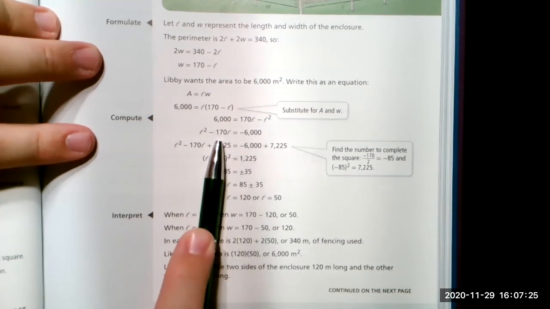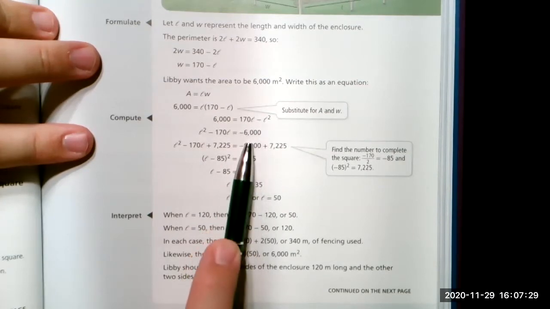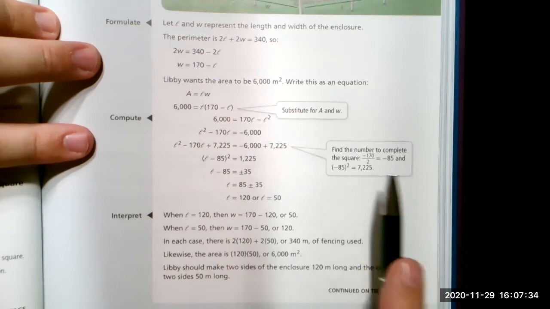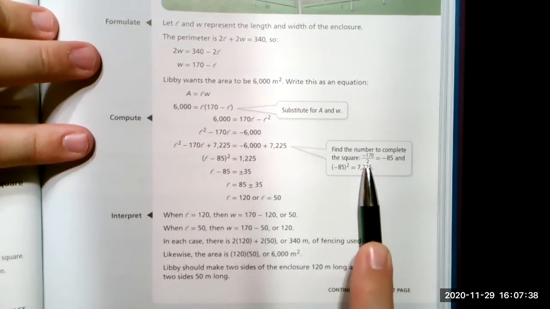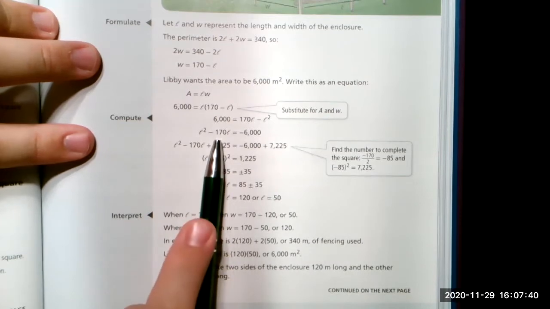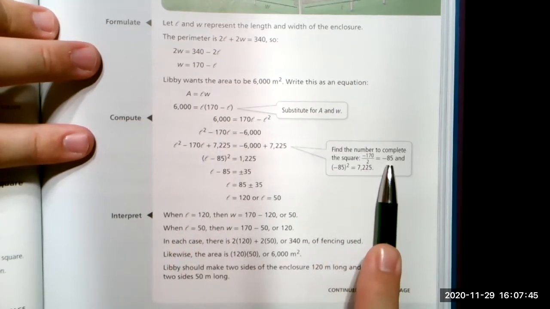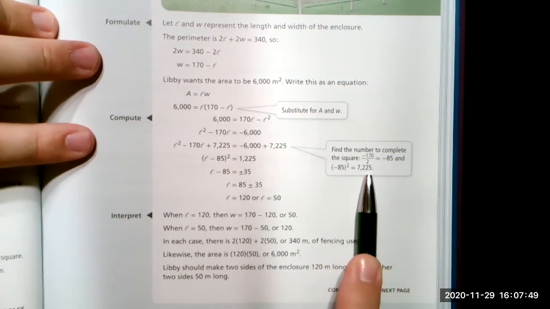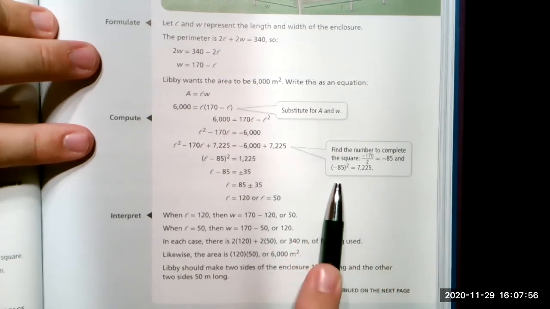And now they're going to complete the square. Notice that they already have their constant on the right-hand side. Negative 6,000 is already on the other side. So let's see if we can follow their math. Right here, negative 170 divided by 2. So again, B is negative 170. Negative 170 divided by 2 is negative 85. And then they square it to get 7,225. So that's that process of completing the square.